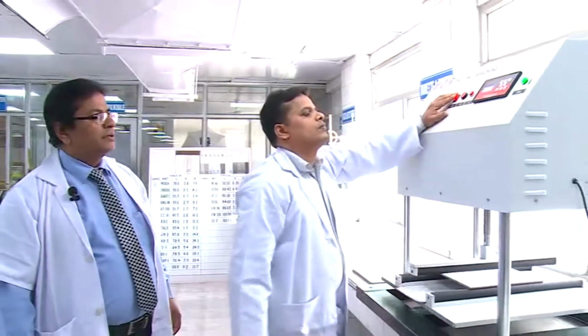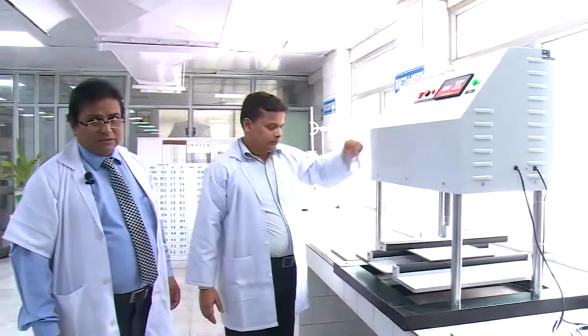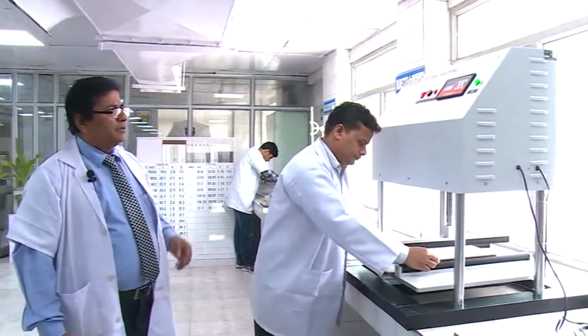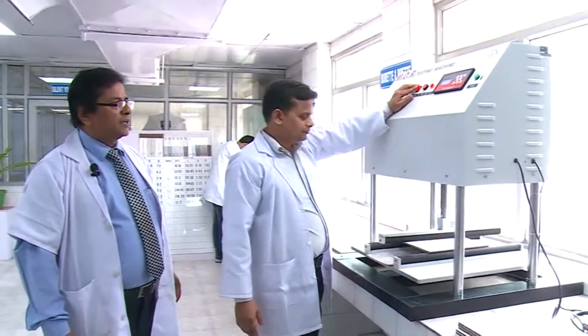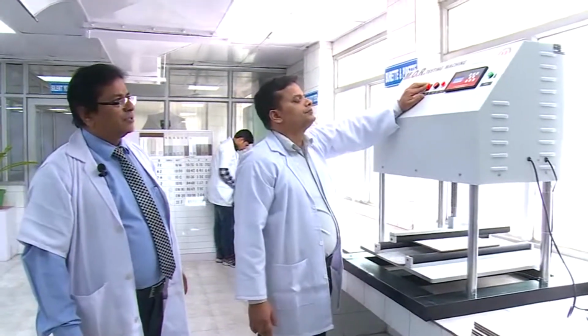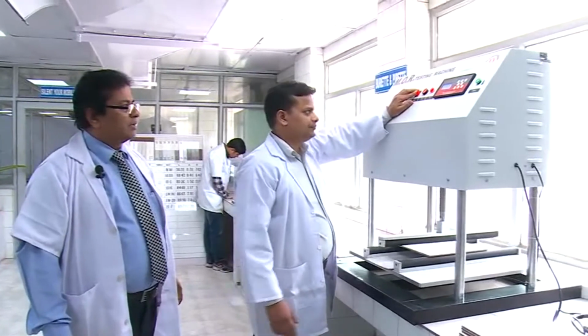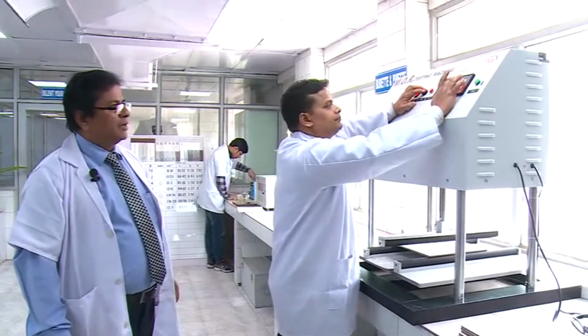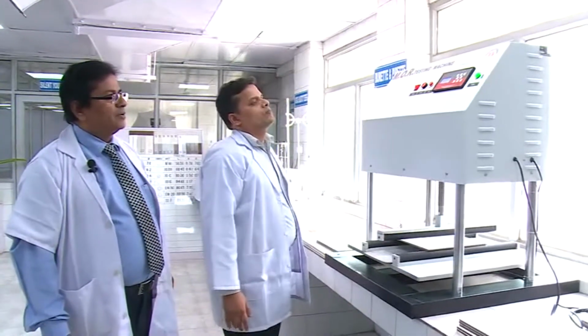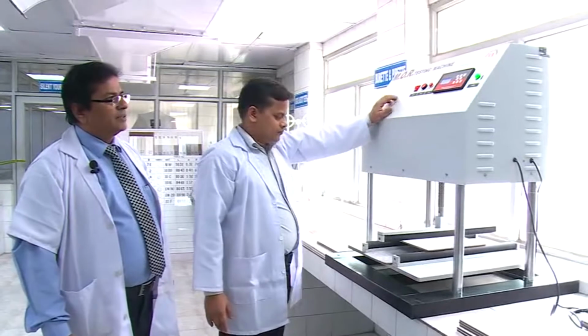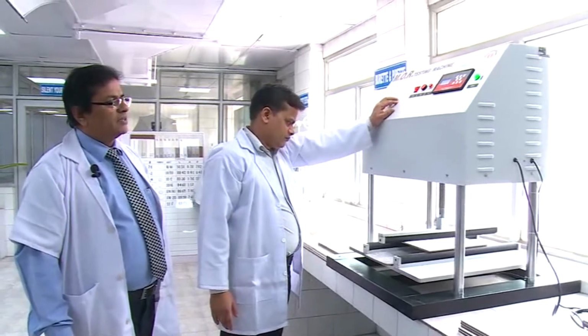He is Mr. R.K. Subudi, and he is checking the MR of these tiles. We are utilizing this machine for checking both breaking strength and MR of the tiles by using the formula MR equals 3WL by 2BT squared, where W is the breaking load, L is the span length, B is the width of the tile, and T is the thickness of the tile.